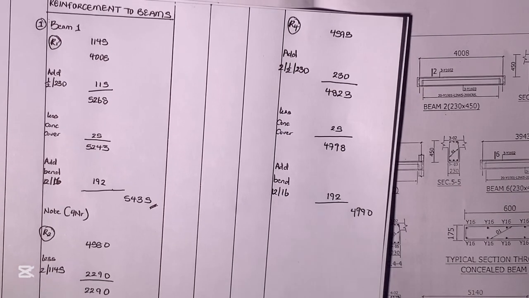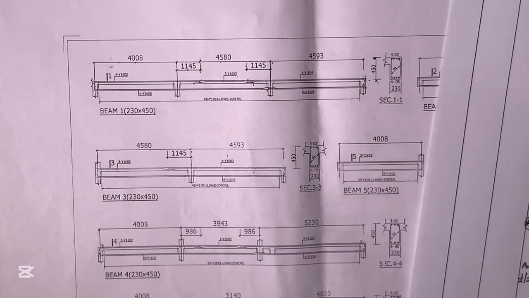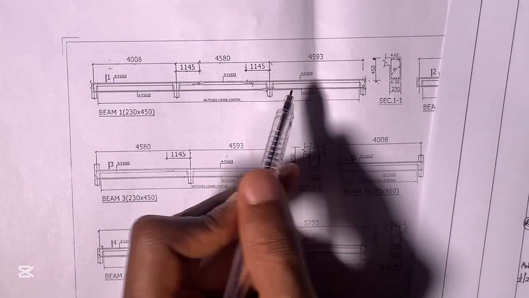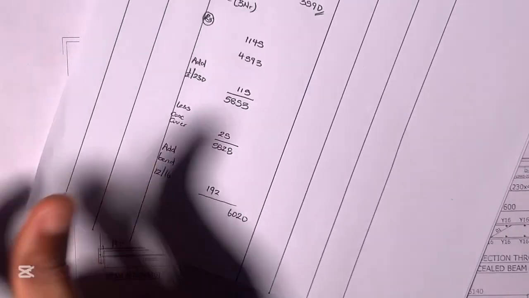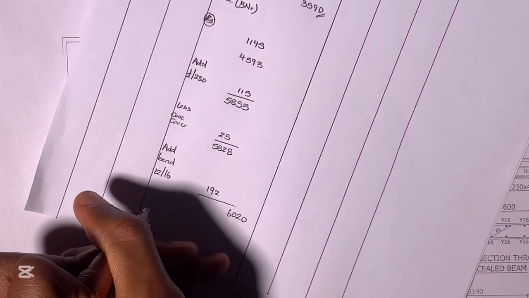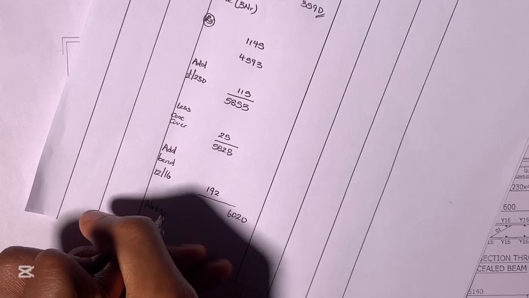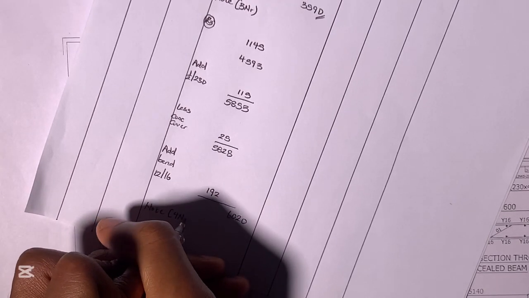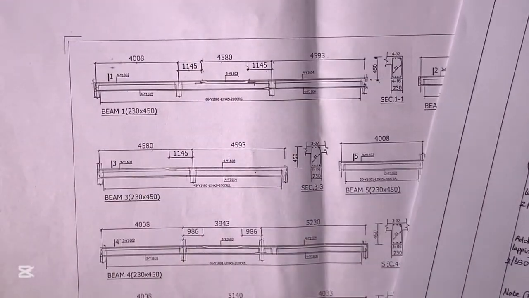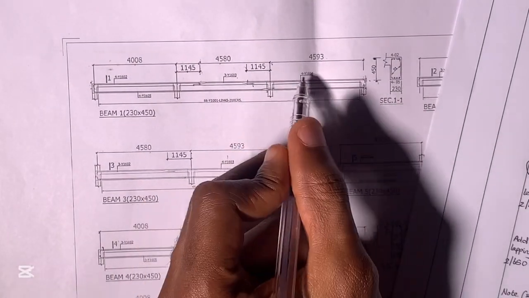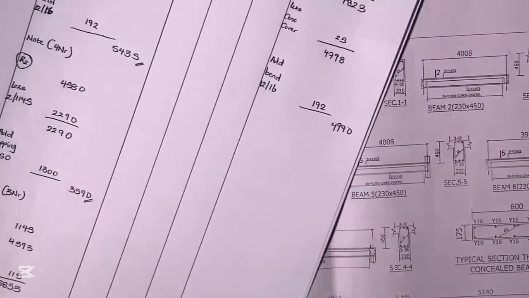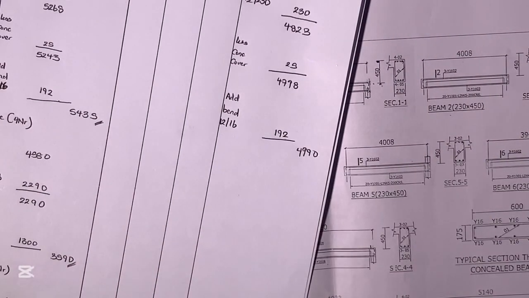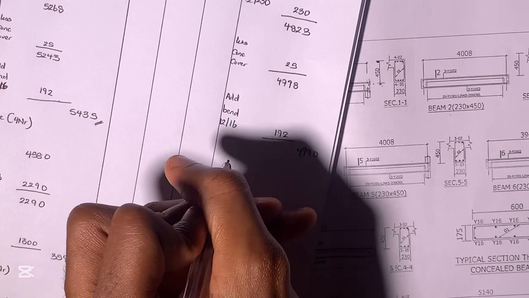And then as you can see, they say that this reinforcement is how many number? 4 in number. So let me just write this one. Reinforcement 3 is 4 in number, which is for this reinforcement here. You can see 4 in number. And then reinforcement 4 also is 4 in number.